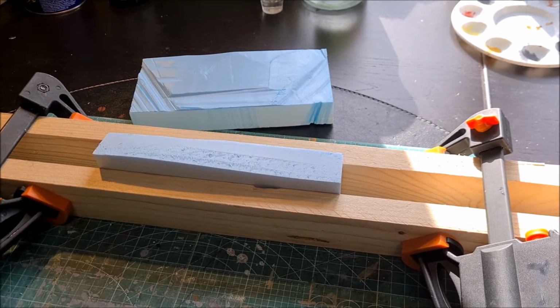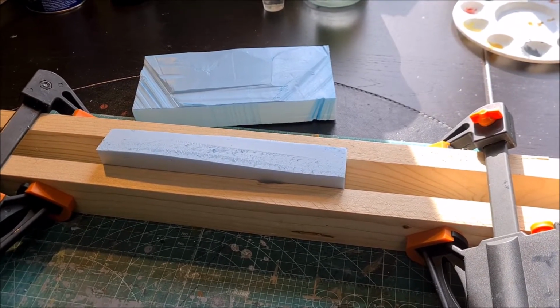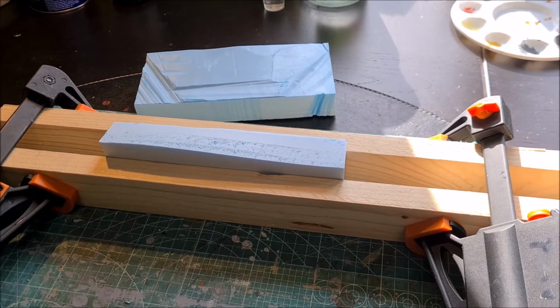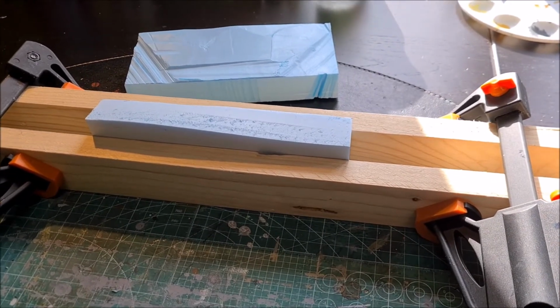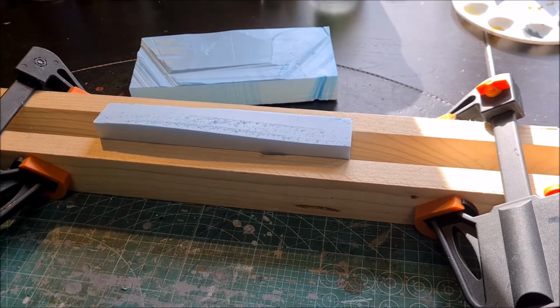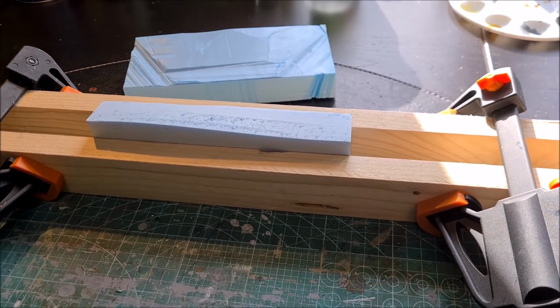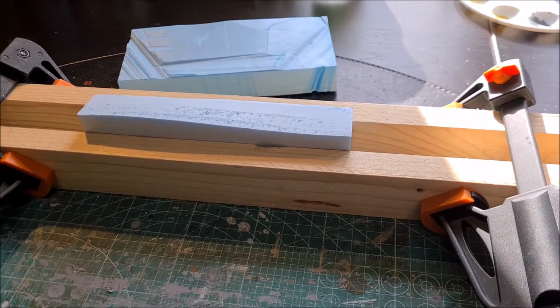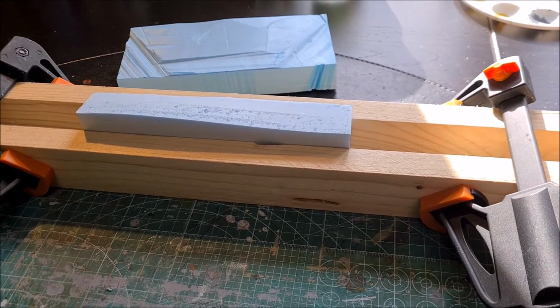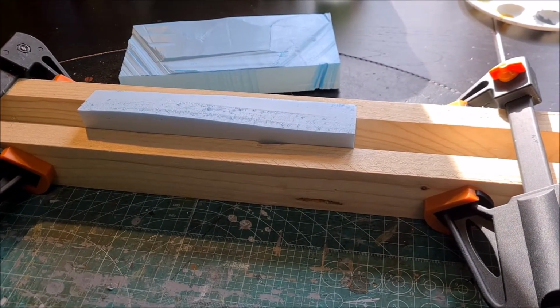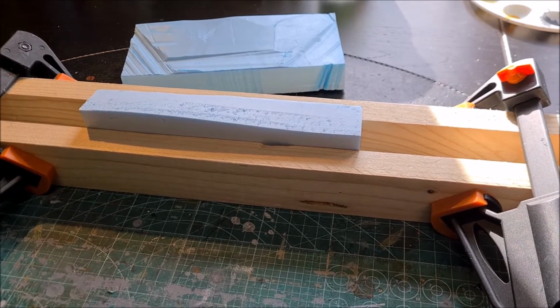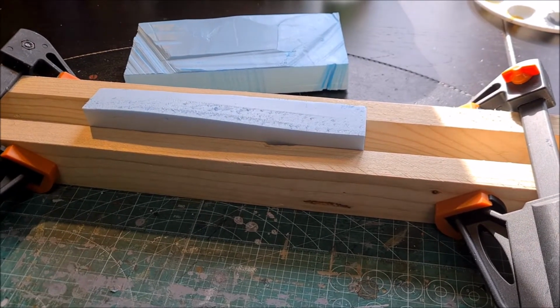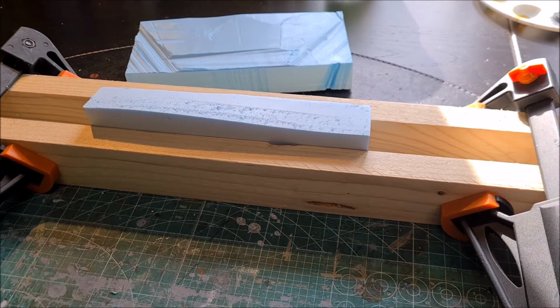Here are the two blocks of foam that I will be using for the base of the lift bridge. And as you can see, the first one I've clamped in between these battens. And by doing it in this way, I'm able to cut off nice and square and orthogonal blocks of foam, so that the bases of the lift bridge on either side will be nice and square.